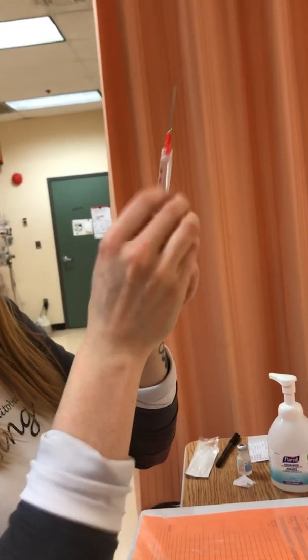I've got 1.6. One second, I'm just going to cap this safely. So 1.6 of the hydrocortisone.